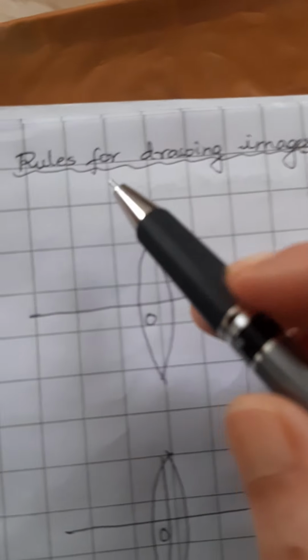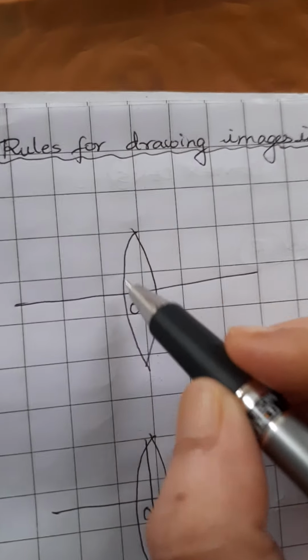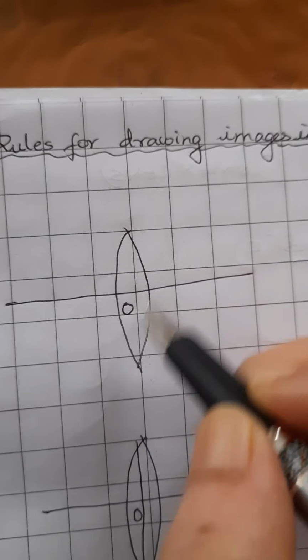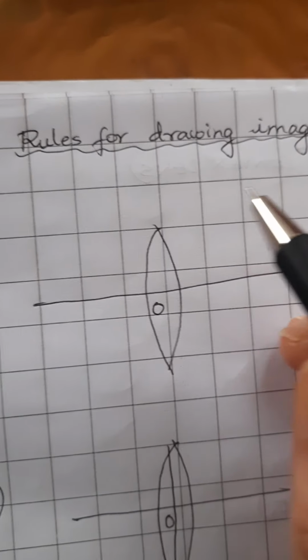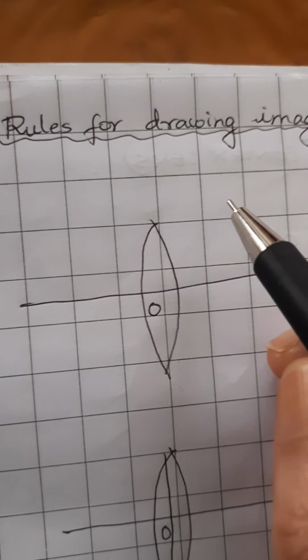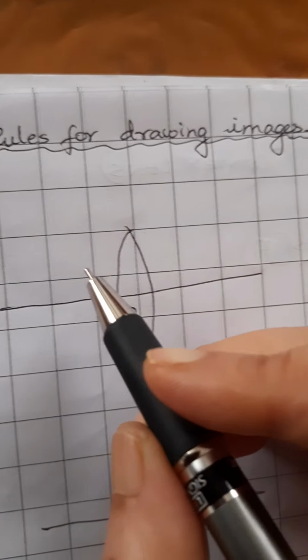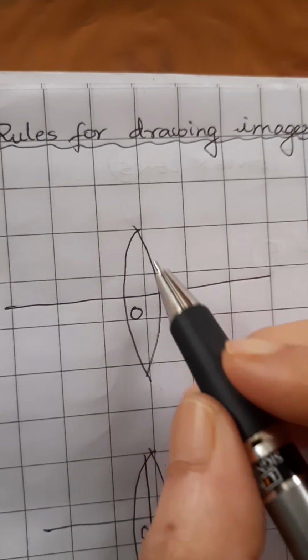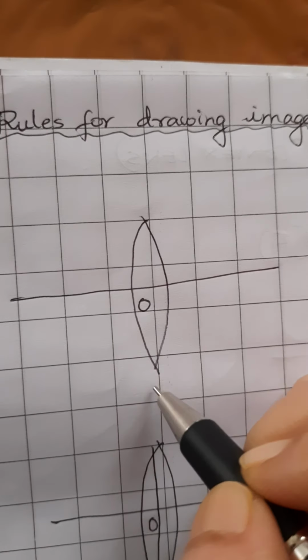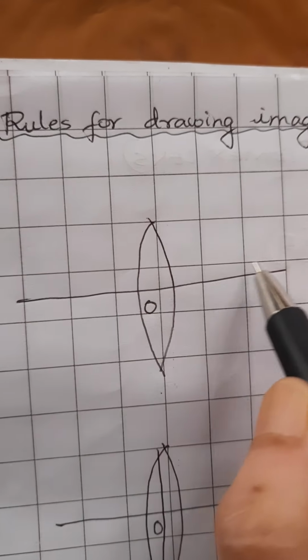Right, now we will look for the rules for drawing images in convex lens. Alright, I've drawn a convex lens here. Just like we have the rules for drawing images in convex mirror, we are now going to have the rules for drawing images in convex lens.